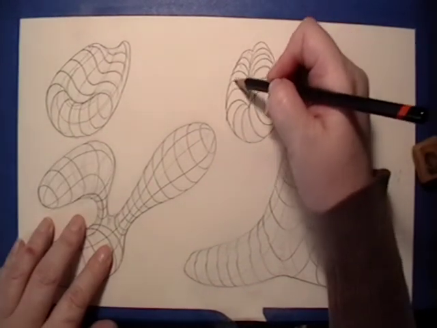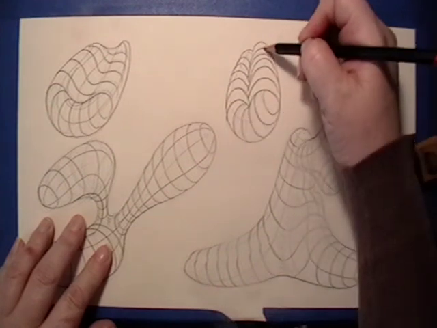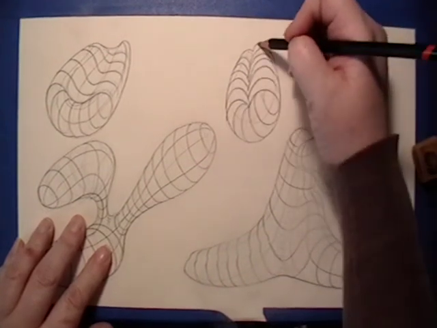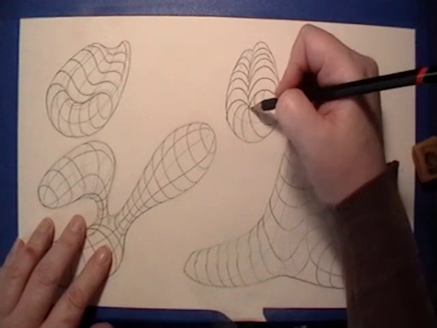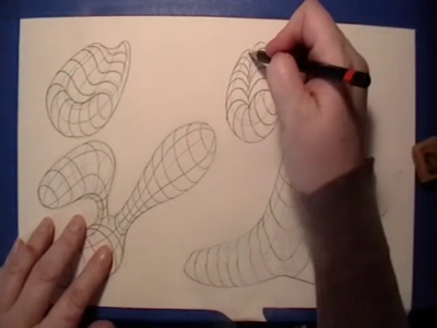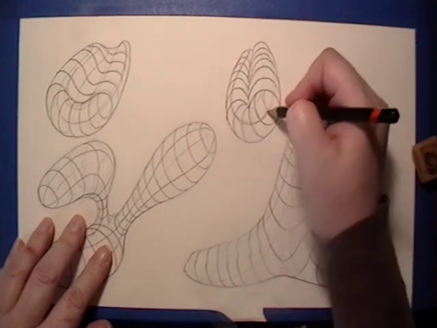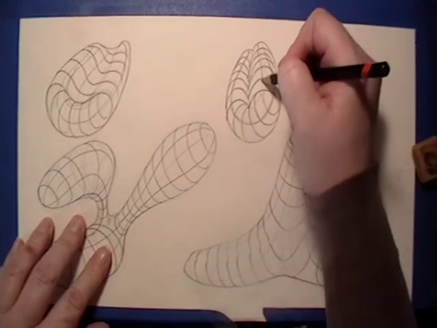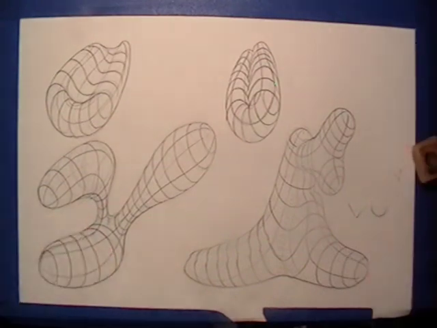And that way you get an idea of the shape.